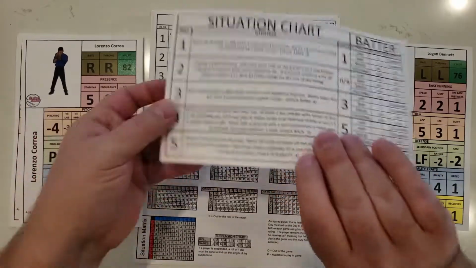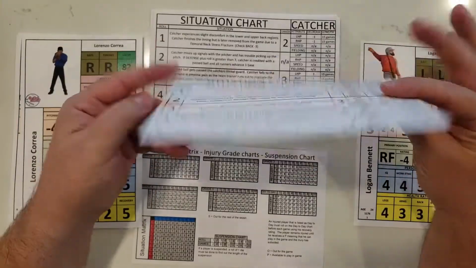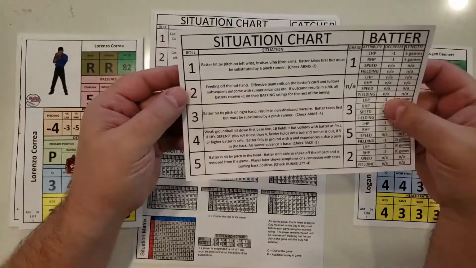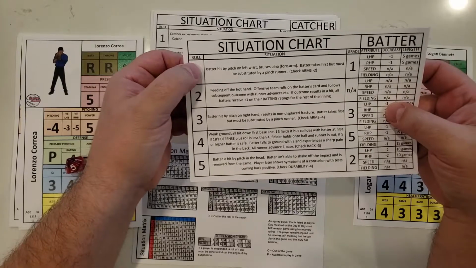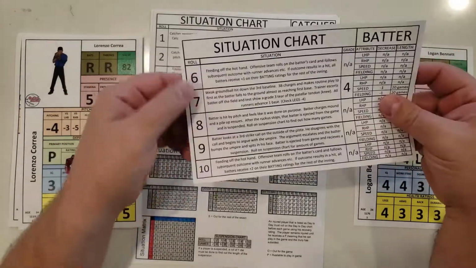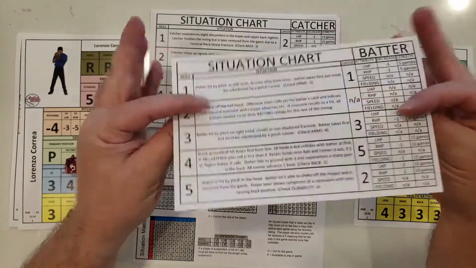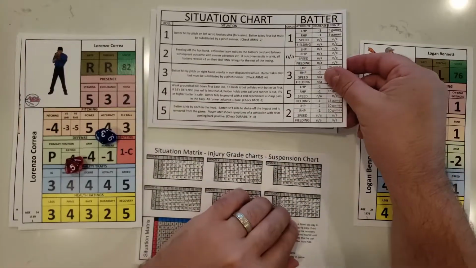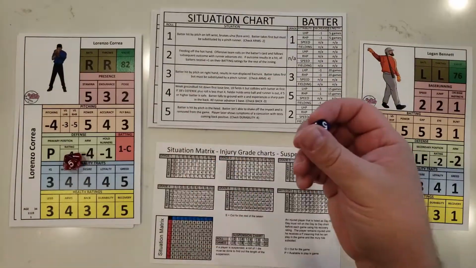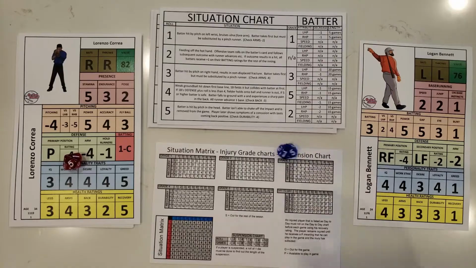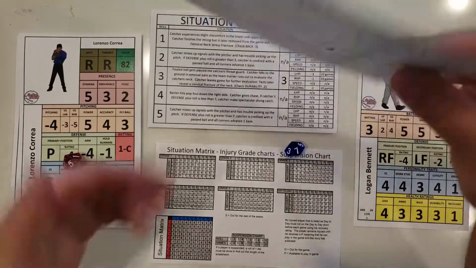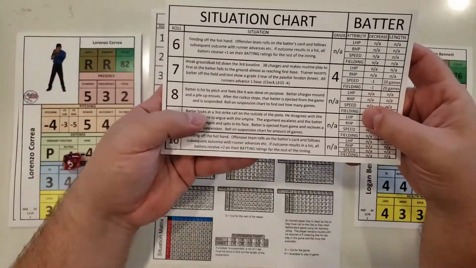Now, as you'll notice, the situation charts are front and back. You'll roll 1 D10, so you'll have results for 1 through 5 on the front and results for 1 through 6 on the back. We're going to roll 1 die and find out what our result is. So we have a 7. And we'll do a quick read.